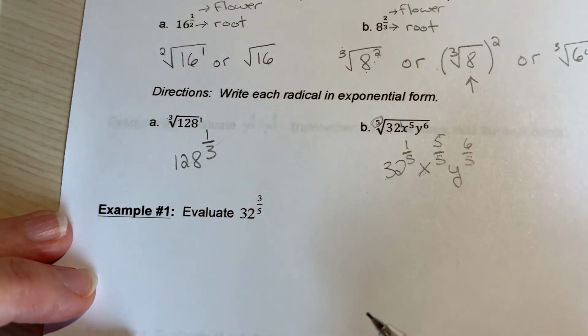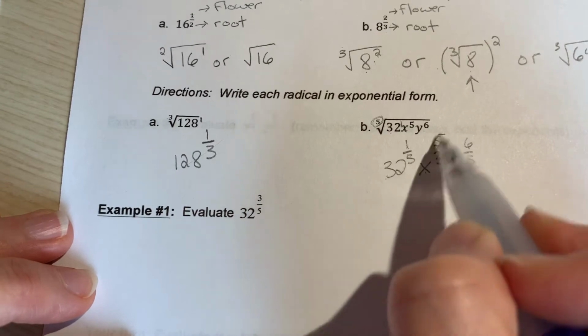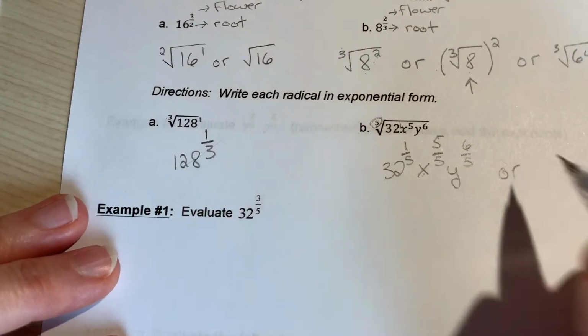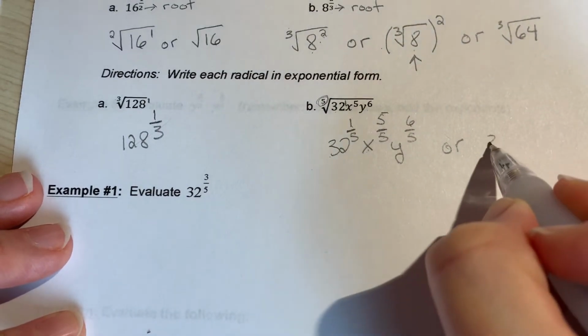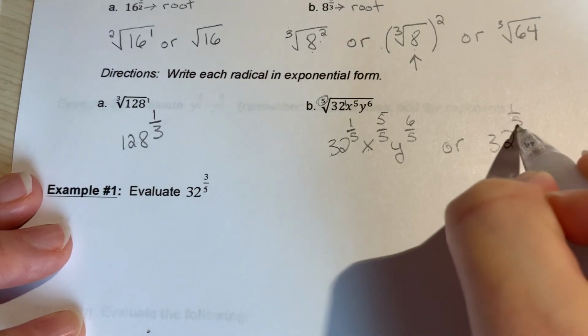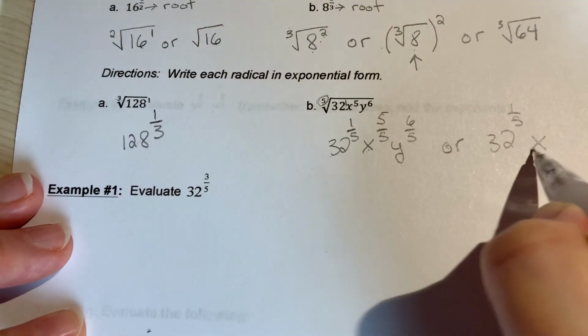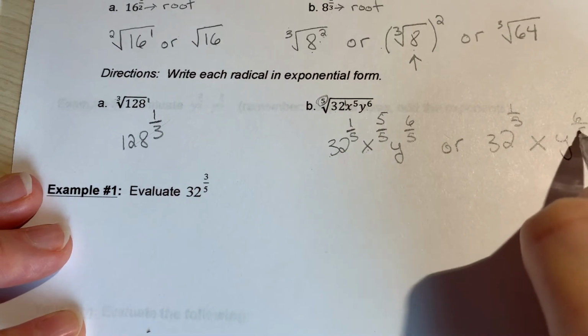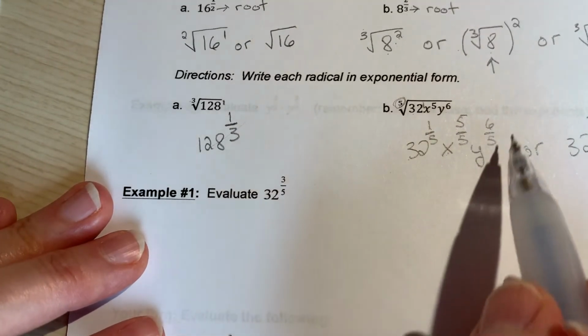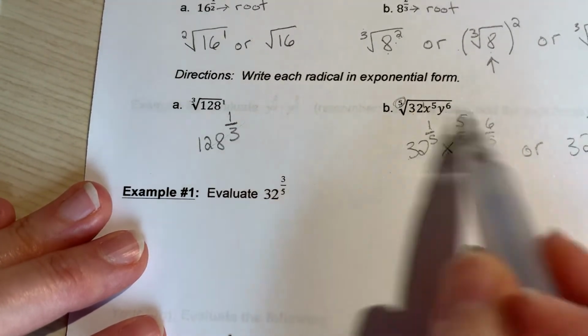So this is rewritten. 5 over 5 is 1, so I could simplify this one more step and just write that as x to the 1, y to the 6 over 5. But technically, since it just told me to rewrite, I was done right here.